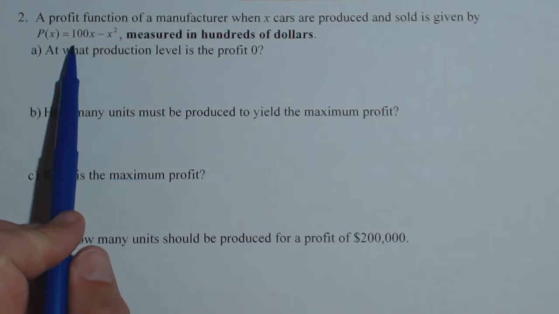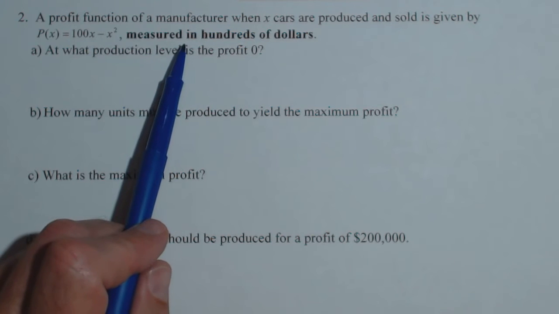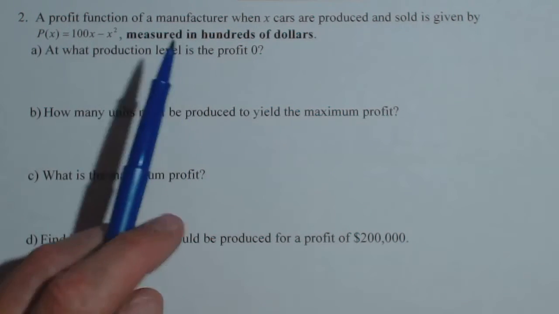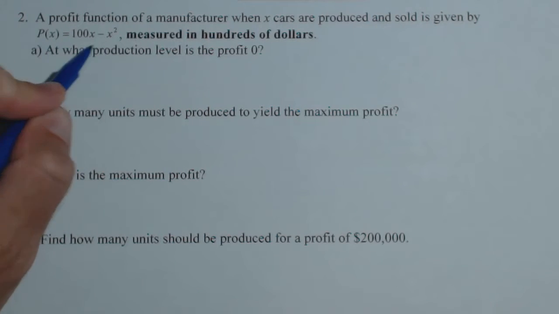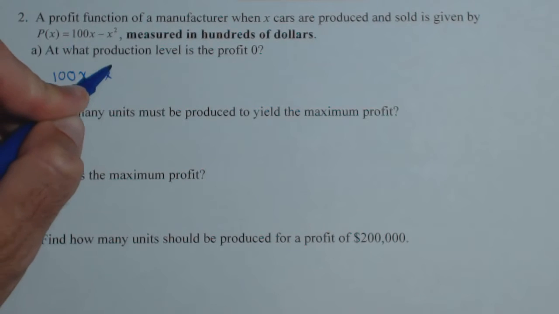So a profit function is given as P of x equals 100x minus x squared, where the output is measured in hundreds of dollars. At what production level is the profit 0? Basically, we're going to take our model here and set it equal to 0.